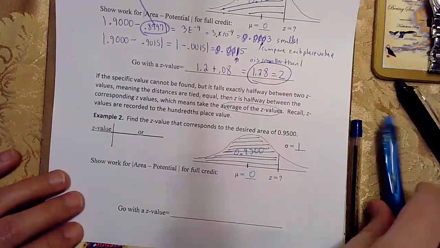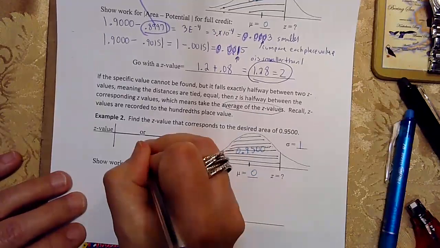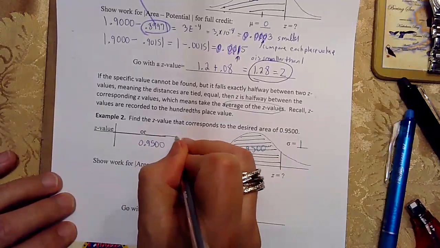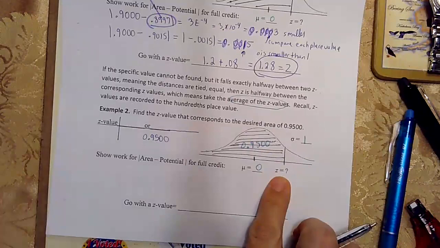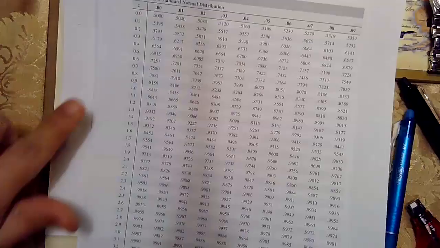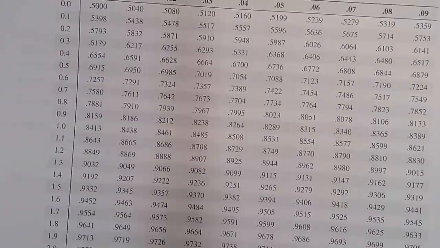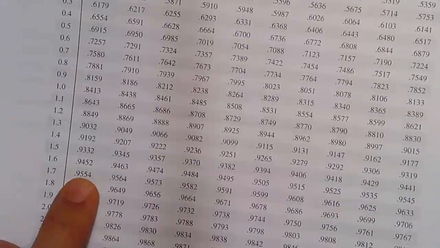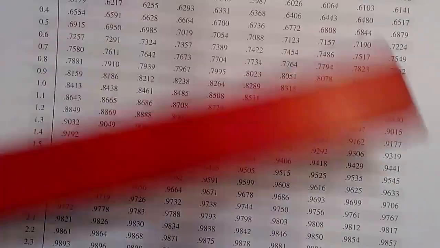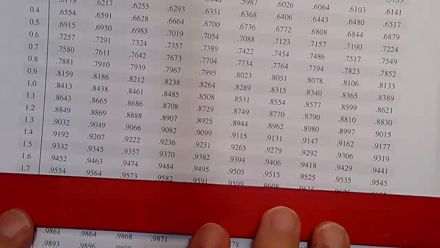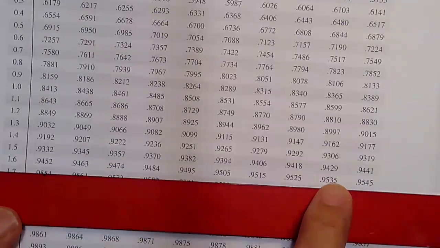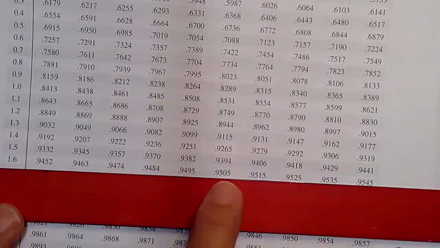So here we're trying to find the area 0.9500, and we know we're on the positive side of Z. So we probably want to go up here, 95, so probably right around here, 9500.